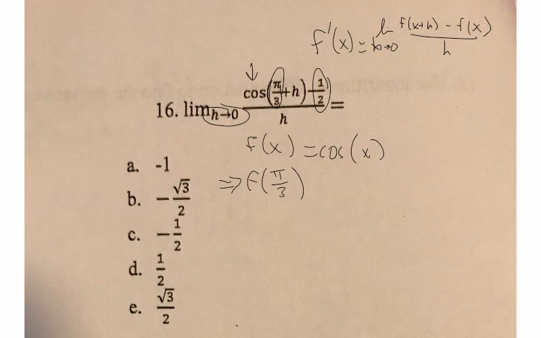Now, we have that cosine of pi over 3 is 1/2. We know that. Well, we just found that whatever f of pi over 3 is, that's on the right there, where it says minus 1/2. Well, that must mean this problem is really asking us, what is the derivative at pi over 3?